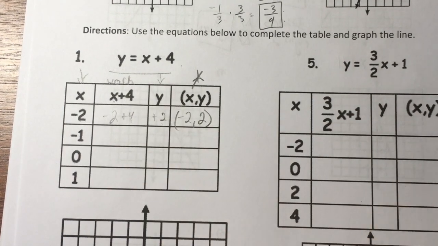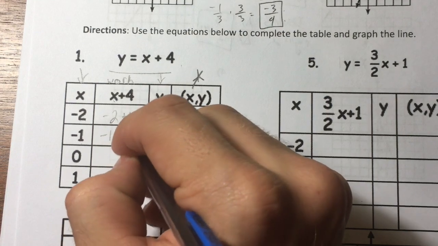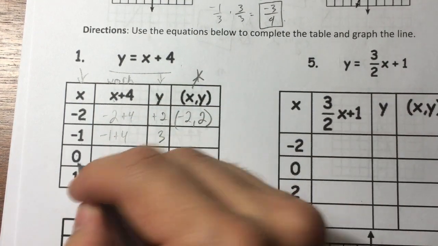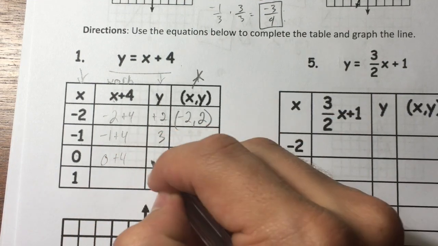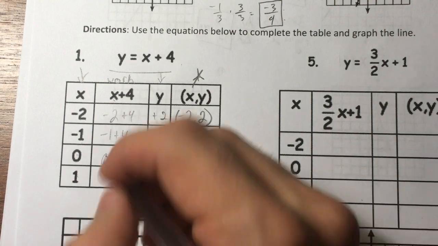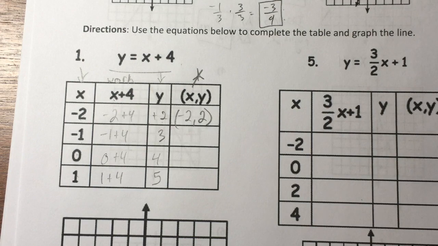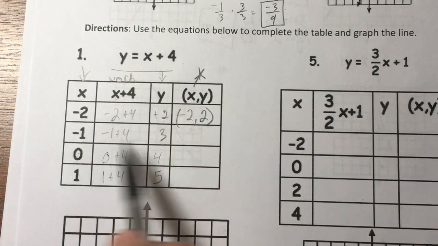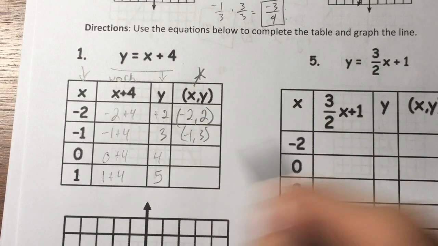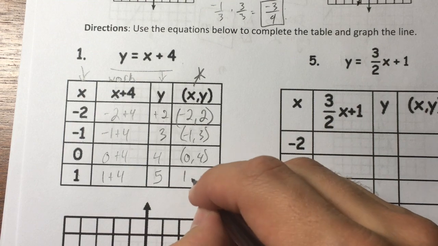So if we kept doing this the rest of the way down, if x equals negative 1, our equation is negative 1 plus 4, which would give us a positive 3. If x equals 0, we have 0 plus 4, or positive 4. And then the last one, if x equals positive 1, our equation is 1 plus 4, giving us a positive 5. So the corresponding coordinate points here are negative 1, positive 3, 0, positive 4, and then 1, positive 5.